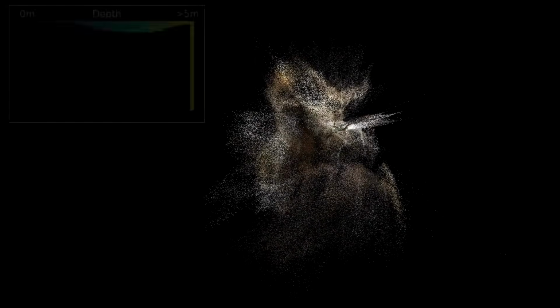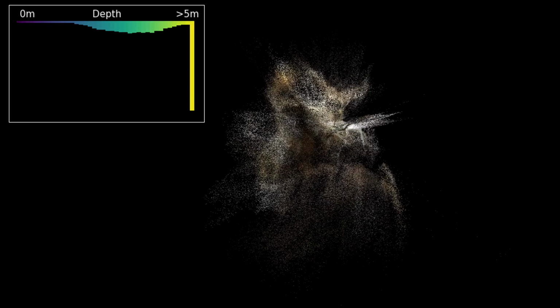And indeed, if we look at a histogram of reconstructed depth values, we see many scene coordinates being very far away from their camera. Definitely not what we would expect from an indoor room. So what can we do?